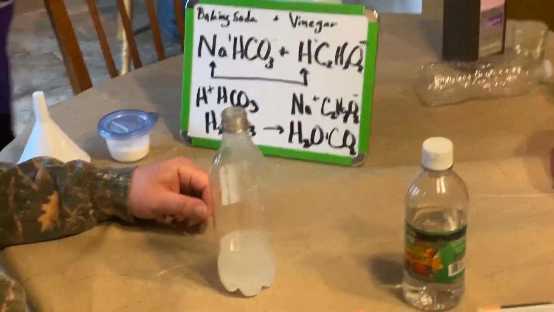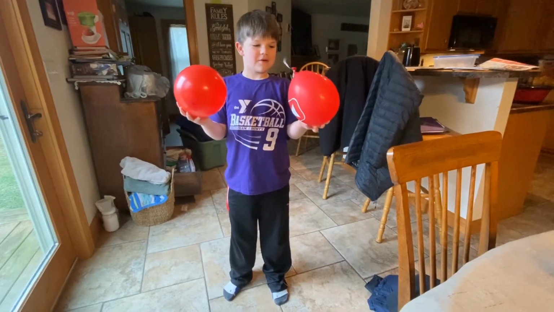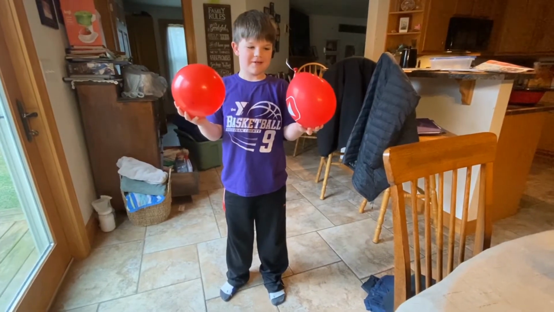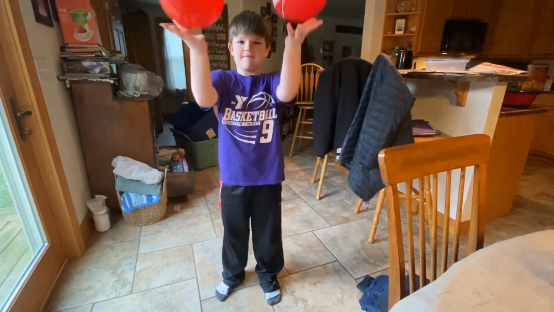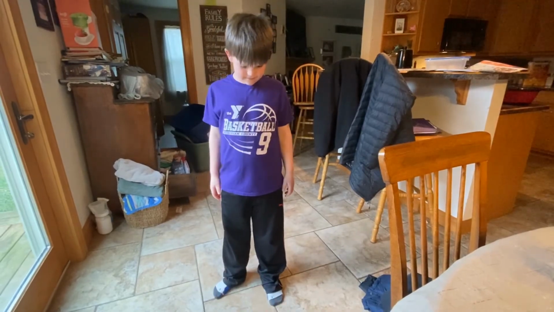Okay? That's it. This one used to have helium, but now it doesn't. This one just has air. This one has carbon dioxide. Way different.